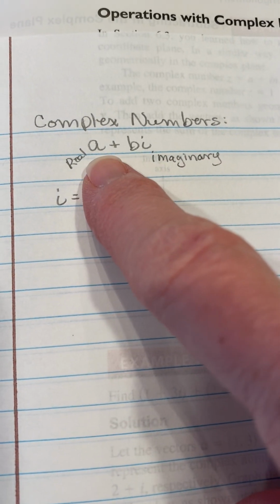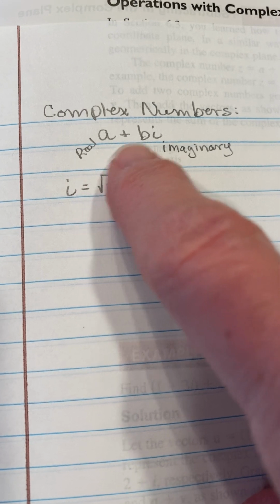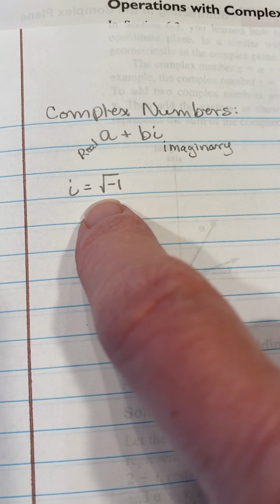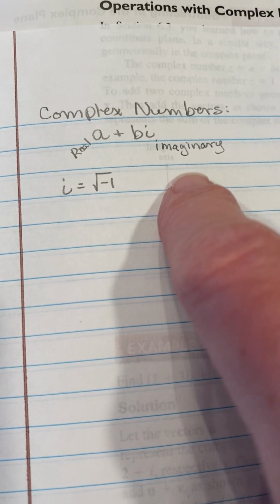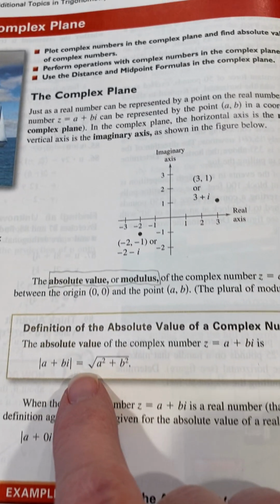So remember that a complex number looks like this, a plus bi, where a is the real number part, and i, which is defined to be the square root of -1, we often call imaginary. So a number a plus bi.